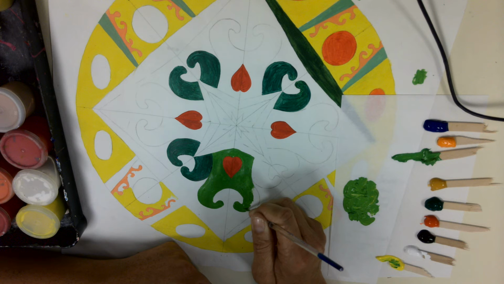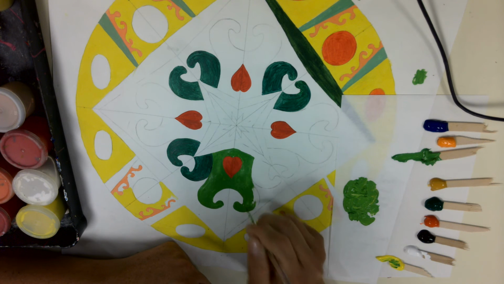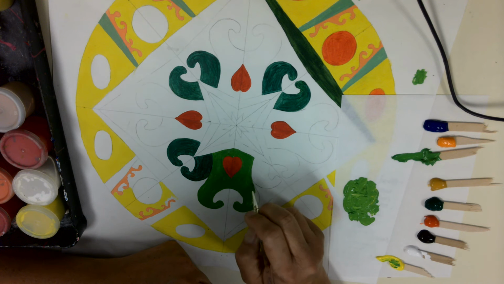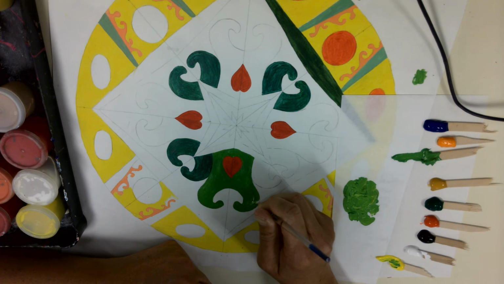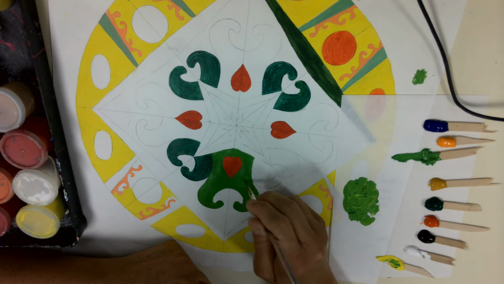But what I wanted to show you, almost done here. You want to try to remember how much paint you had used on your one section here, and you want to make sure that you have enough paint. So say that I painted this.